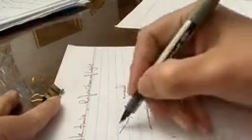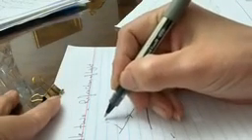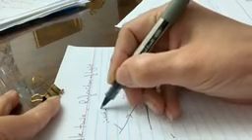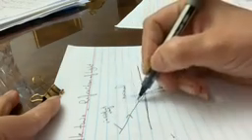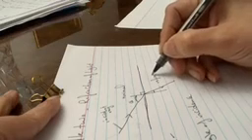All right, this is the incident ray. And this is the angle, number 1, the angle of incidence. And this is the refracted ray.